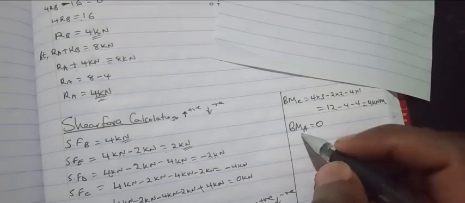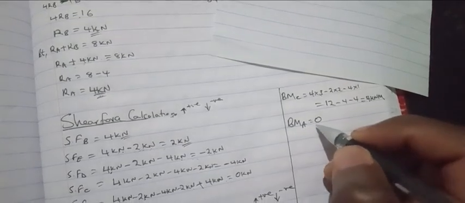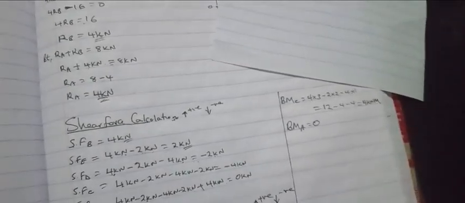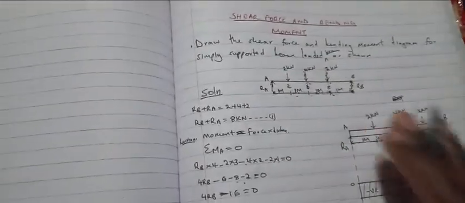Then the bending moment at point A will be 0. Why? Because we said the bending moments at the ends of a simply supported beam are always 0. So we are done with bending moment, and we're also done with shear. So we want to draw now the shear force diagram and the bending moment diagram.